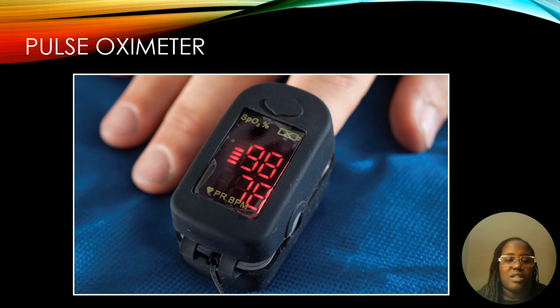If the patient is shunting for any reason to their core, like I said, if they're cold, but also if they're hypotensive, meaning that they're not going to be perfusing peripherally and all of their perfusion is going to be centrally, it's going to give you a wonky SpO2 reading. So kind of keep that in mind whenever you're assessing.